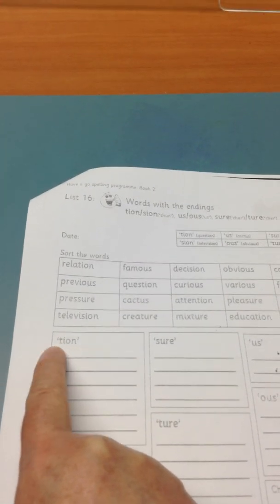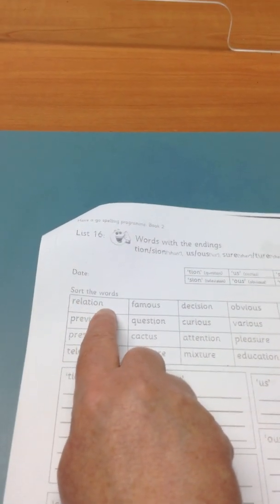In your English then, your spelling is quite tricky today, I think. These words are quite difficult. Relation, famous, decision, obvious, conclusion, previous, question, curious, various, furniture, pressure, cactus, attention, pleasure, fracture, television, creature, mixture, education, observation. And the first part here is asking you to find the T-I-O-N words. And it's easy to look along the list and find the ones that end with T-I-O-N.